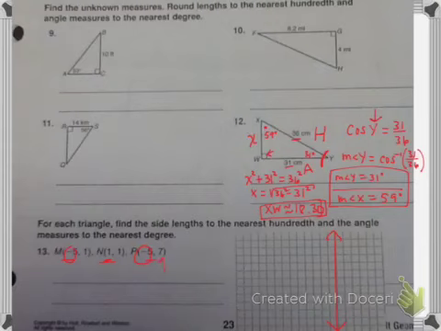Because my y values go up to 7, I'm going to put my x-axis way down here. Okay, so let's see if that makes sense now. I'm going to plot this. Let's plot M first. M is at -5, 1. 1, 2, 3, 4, 5, 1. So I put an M there.